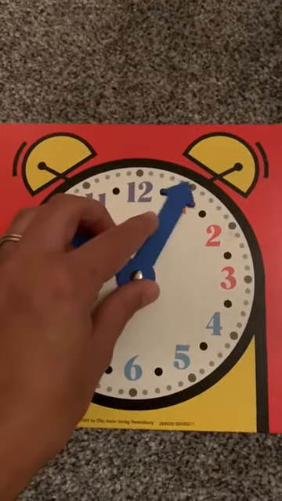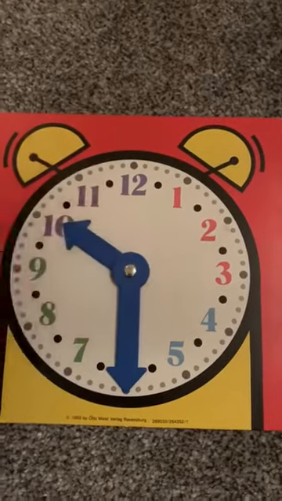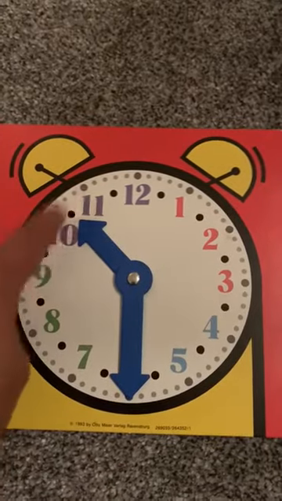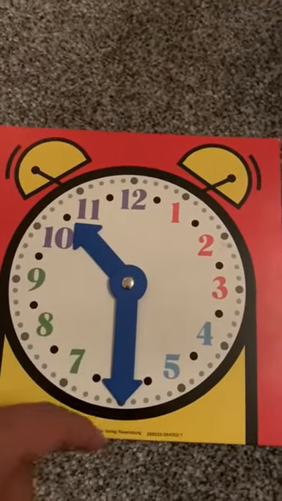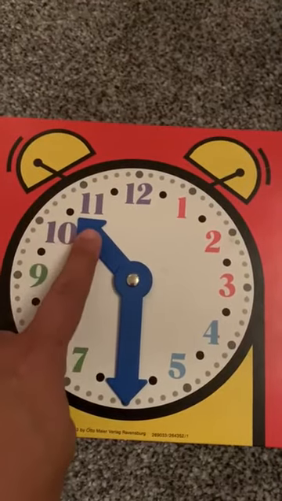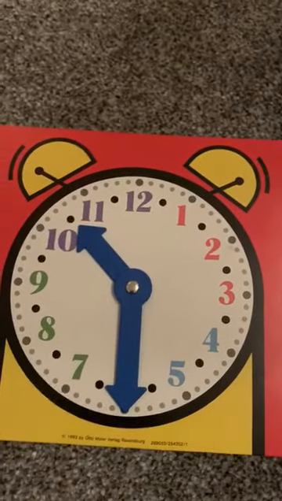Okay, when the 30 minutes has passed, when your minute hand has moved halfway around the clock and your hour hand is in between two numbers, we call this half past. So you need to look at the time that it's gone past. So here, the hour hand has gone past the 10. So it is 10:30.